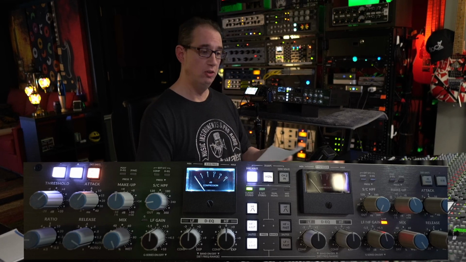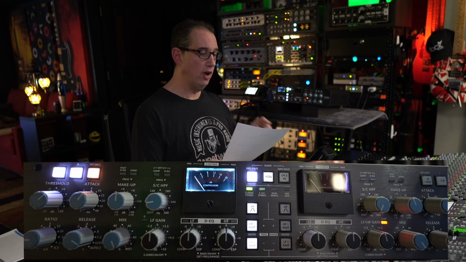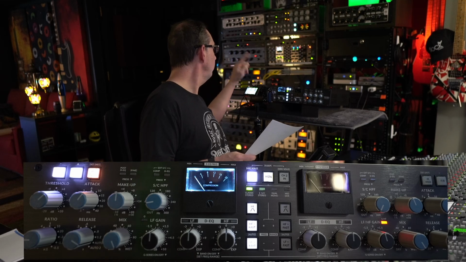If you don't do that, then don't blame me if you don't know how to use this thing in the most effective way. Okay, so let's take a look at some of the other features where we kind of left off. I'm sorry if I'm reading from my notes and not looking directly at you the whole time, but I want to walk you through this slowly and methodically. So the first thing I want to talk about is the makeup gain knob, which is right here.